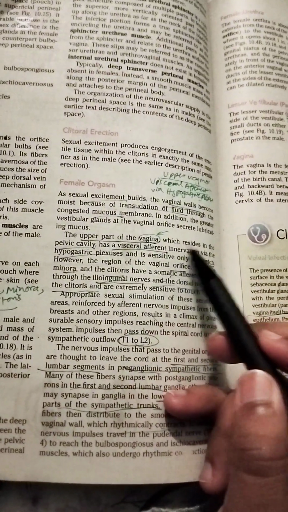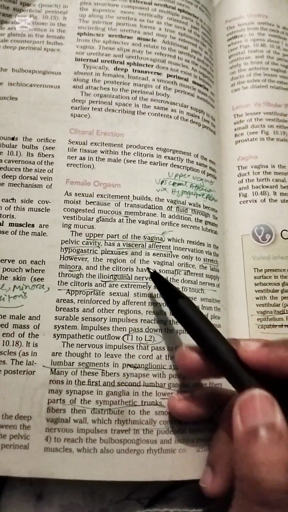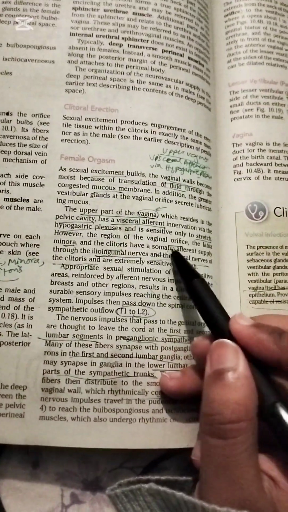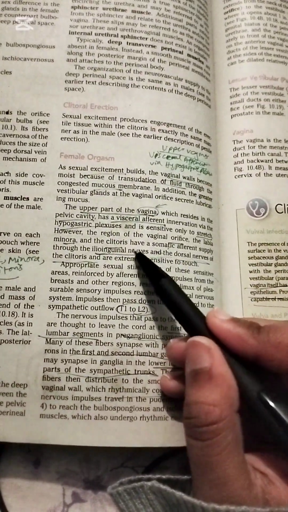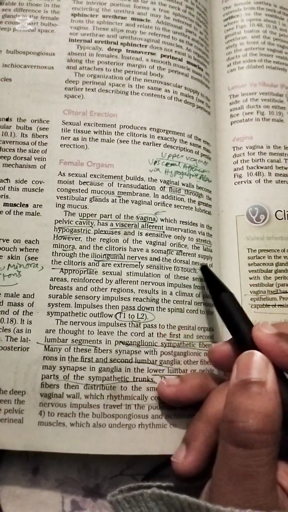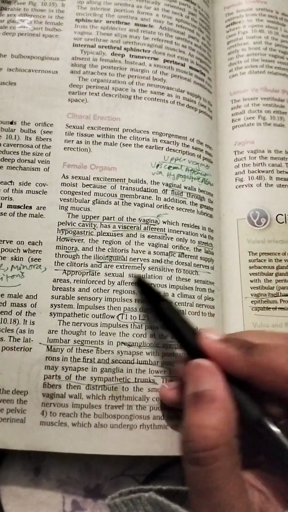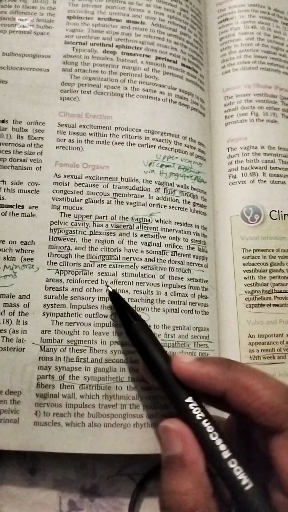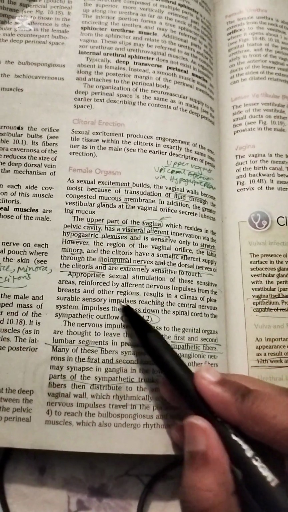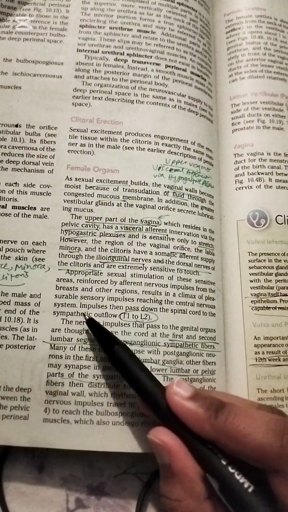The upper part of the vagina, which resides in the pelvic cavity, has a visceral afferent innervation through the hypogastric plexus, and it is only sensitive to stretch. However, the region of the orifice, the labia minora, and the clitoris, so COM, clitoris, orifice and minora, have a somatic afferent nerve supply through the ilioinguinal nerves and the dorsal nerves of the clitoris, IND, which are extremely sensitive to touch. Appropriate sexual stimulation of these sensitive areas, reinforced by afferent nerve impulses from the breasts and other regions, results in a climax of pleasurable sensory impulses reaching the central nervous system.